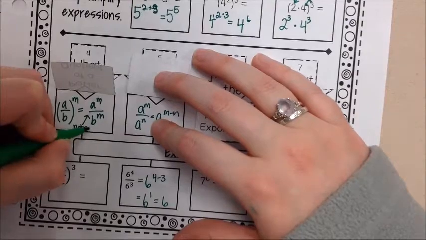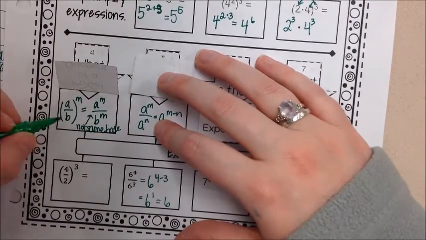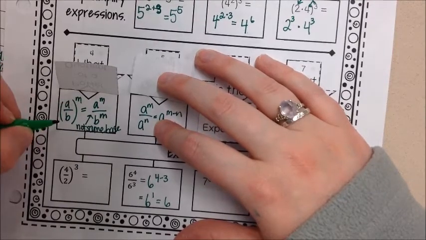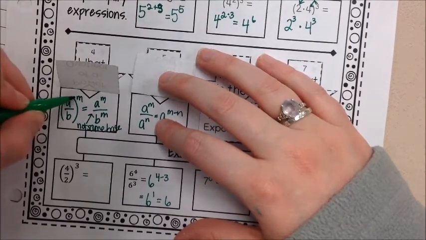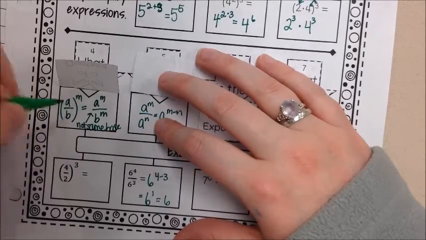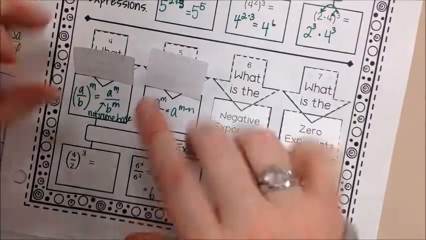Whereas over here, if you look at this, if I had a over a to the m, well, what's a over a? That's just 1. So if I had a over a on the inside of a parenthesis and then an exponent on the outside, that would just simplify to be 1. So these are two very different things.